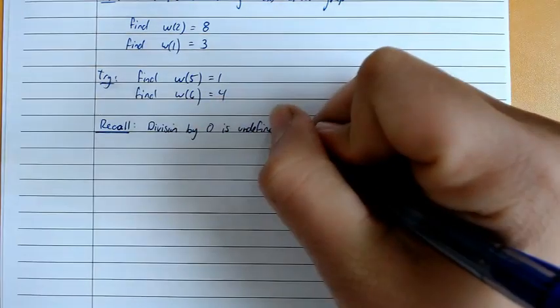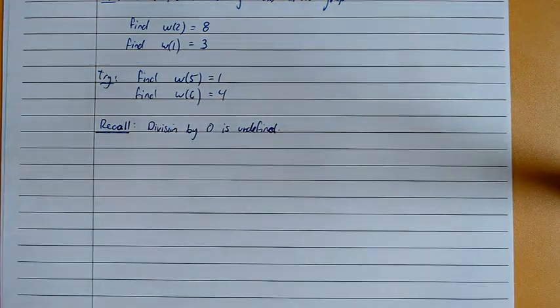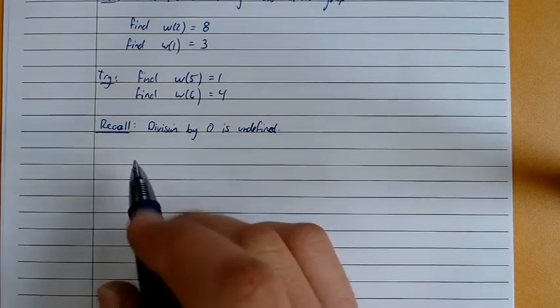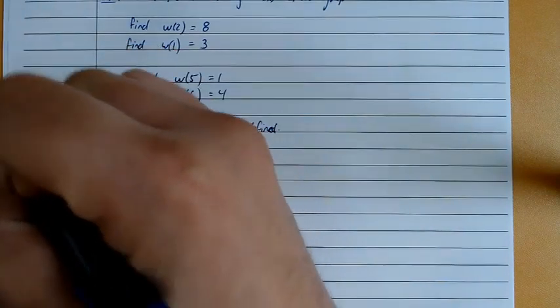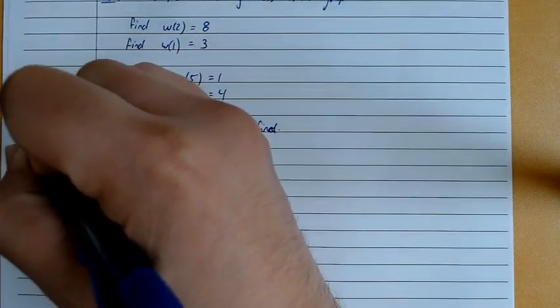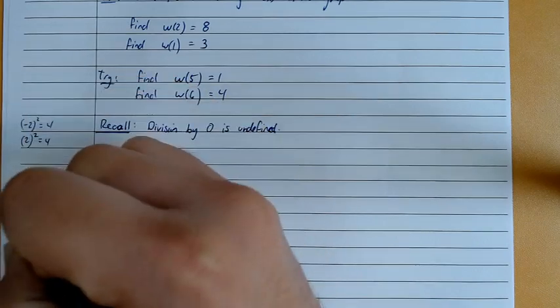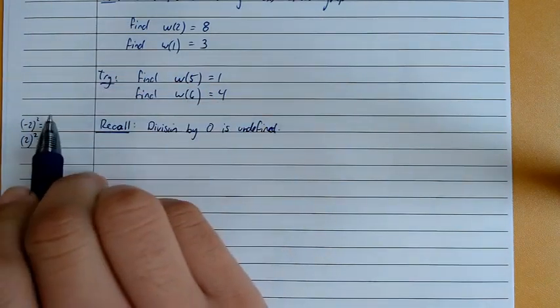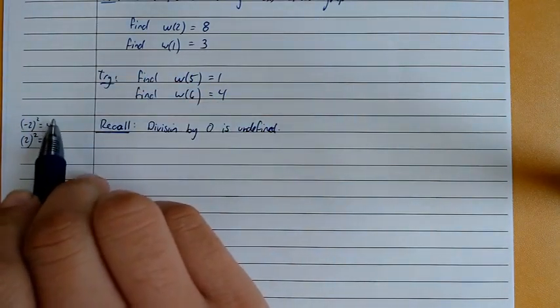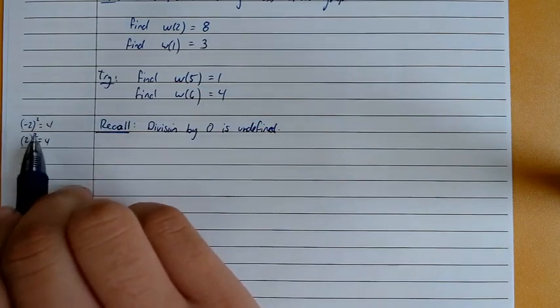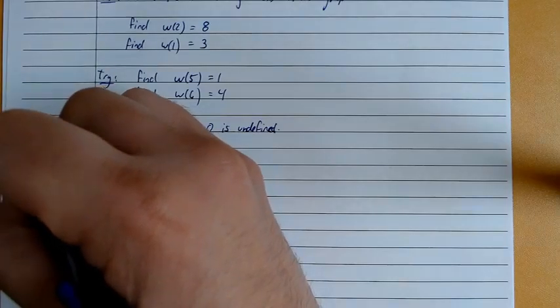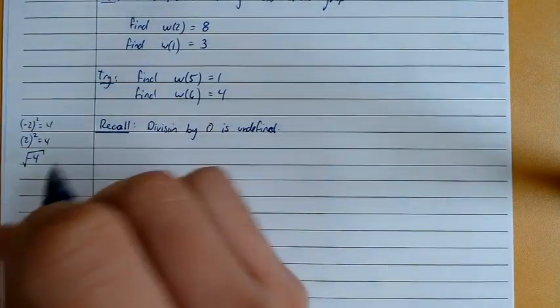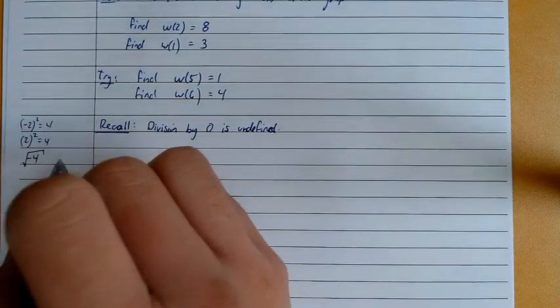Oops, I forgot an E, undefined. There we go. And, as I mentioned a moment ago, if you square a negative number, you get a positive. If you square a positive, you get a positive. So, if you take the square root of 4, there's 2 possible answers. There's a positive square root and a negative square root. But what happens if I take the square root of negative 4? Well, I can't get any real number when I do that.